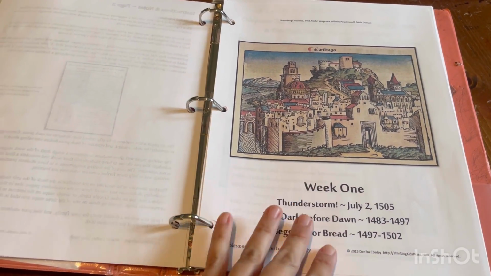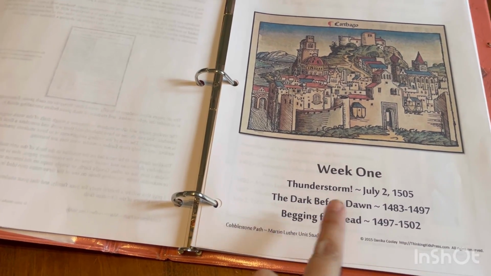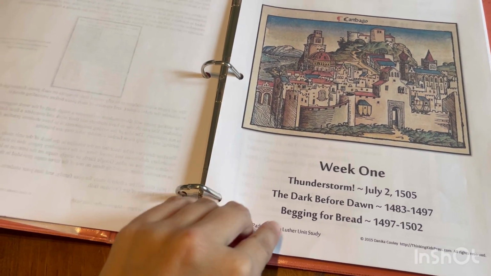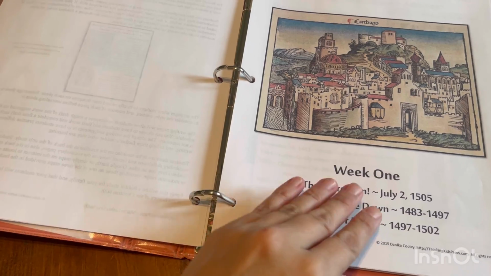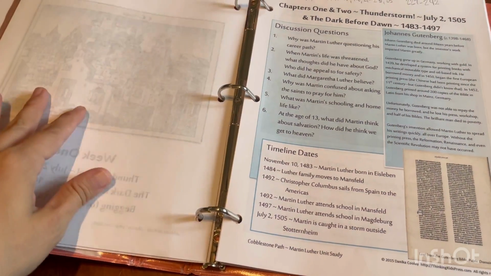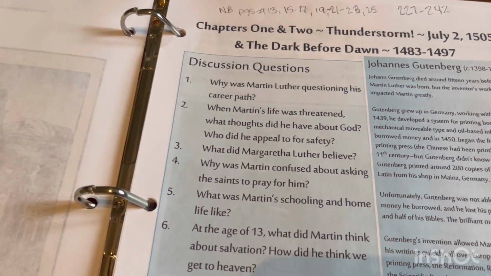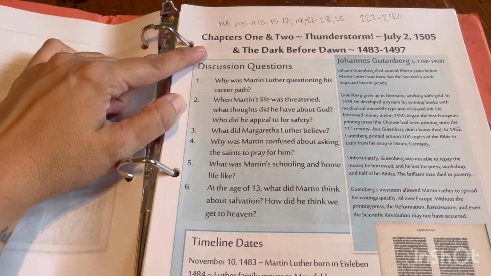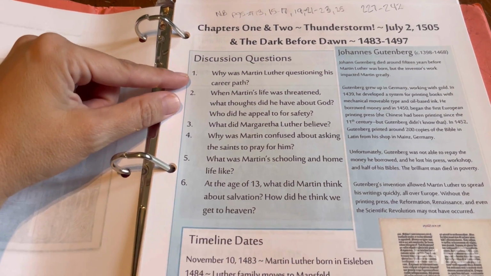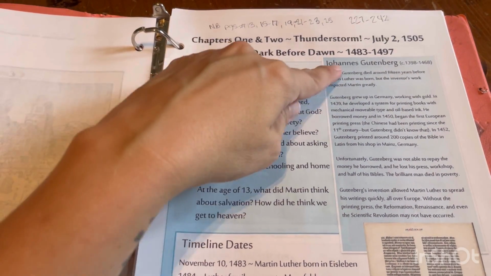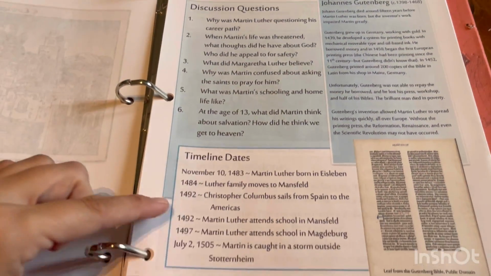But here is the teacher's guide. So week 1, you can see it tells you dates there, and it's full of beautiful artwork. You can see on week 1, you're supposed to read chapters 1 and 2. Then she has your discussion questions. She tells you a little bit about Gutenberg, and she has timeline dates for you.